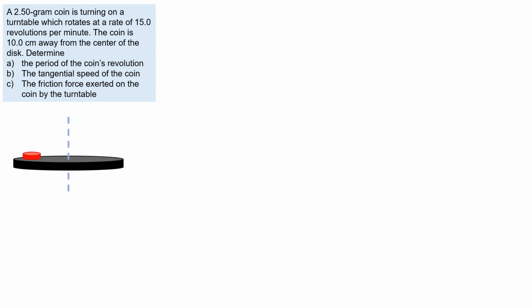I'm going to draw a side view, so we have the turntable there, and I've chosen to draw one of the red coins, and the blue dashed line there is the axis of rotation, the point about which the turntable and the coin are rotating. So let's annotate this with some things we know.